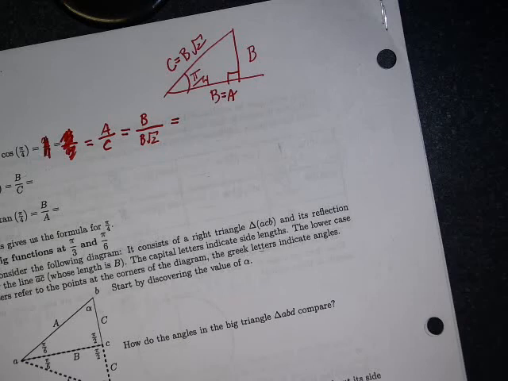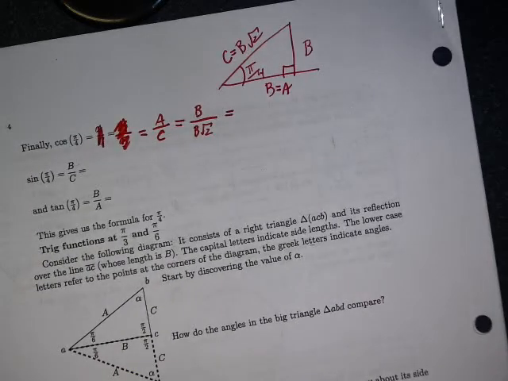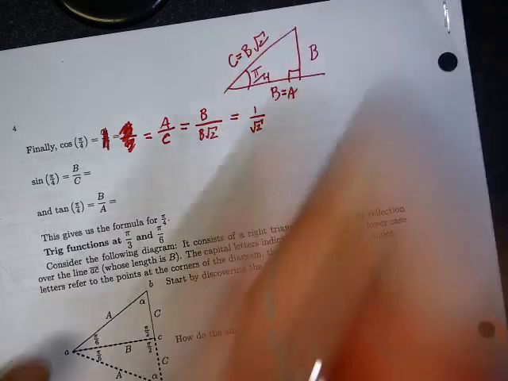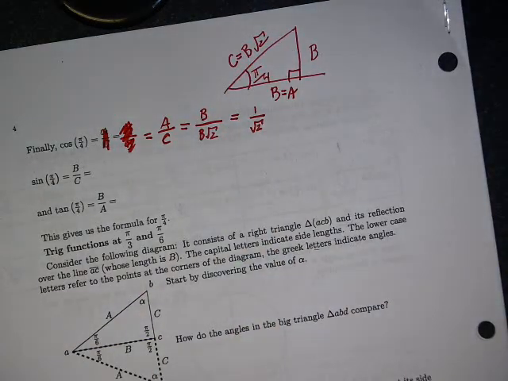So cosine of pi over 4 is B divided by B root 2. Does anything cancel in that? The B's cancel, so you're left with 1 over root 2. And on the one hand, there's an answer. But we should probably simplify that answer so there's not a square root in the denominator.